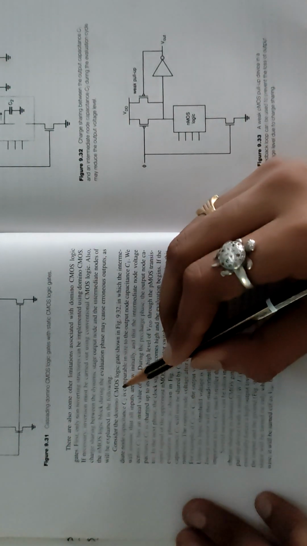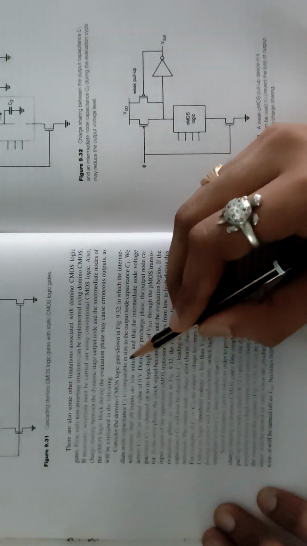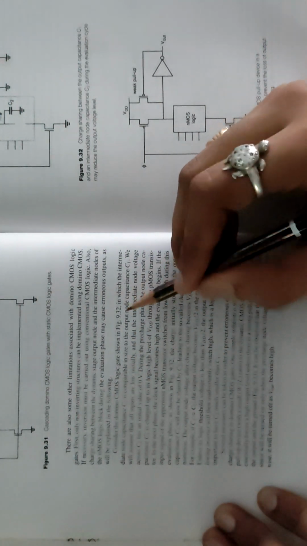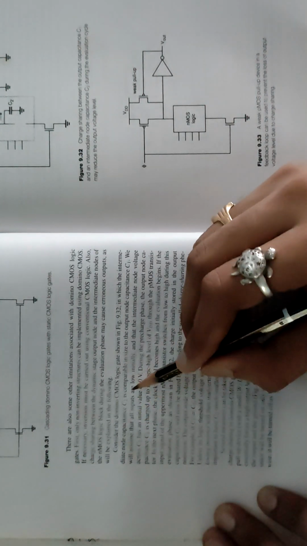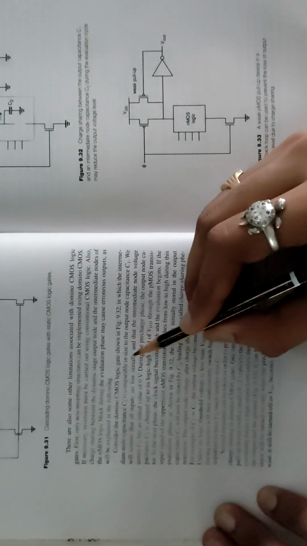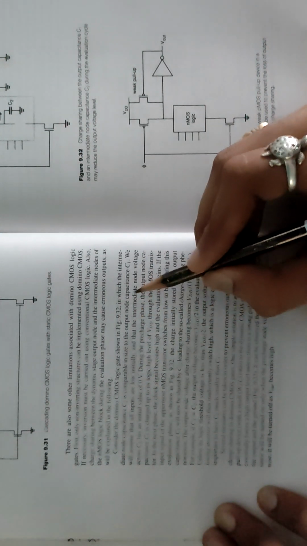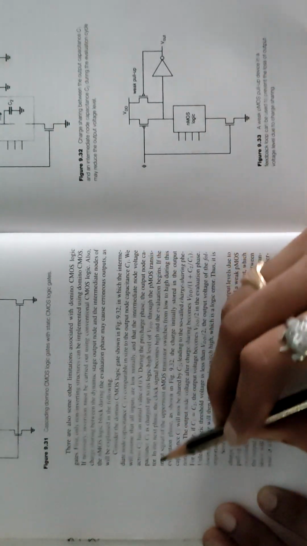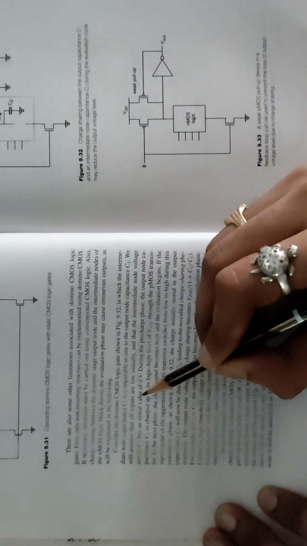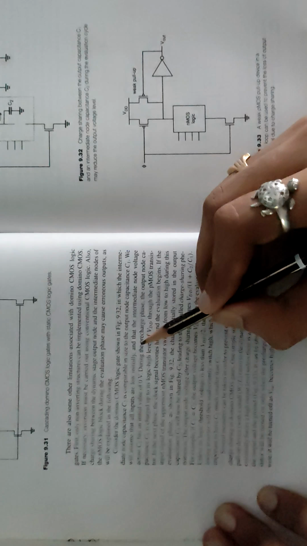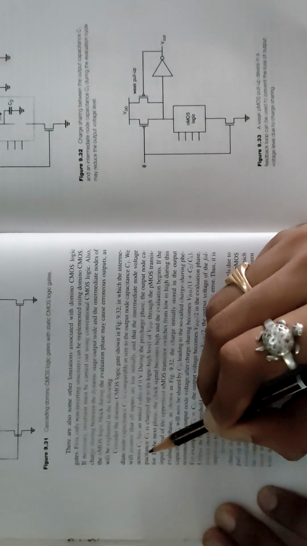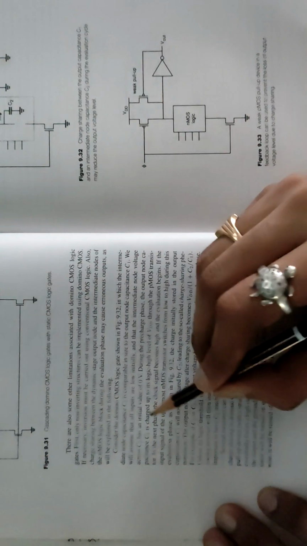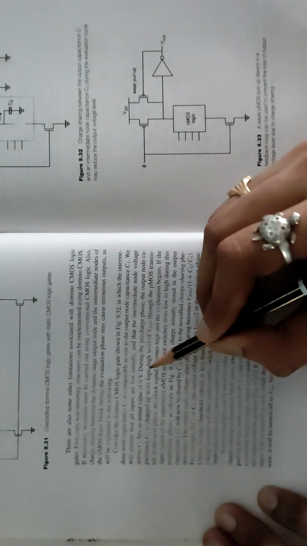Consider the domino CMOS logic gate shown in figure, in which the intermediate node capacitance C2 is comparable in size to the output node capacitance C1. We will assume that all inputs are low initially and that the intermediate node voltage across C2 has an initial value of 0 volts.